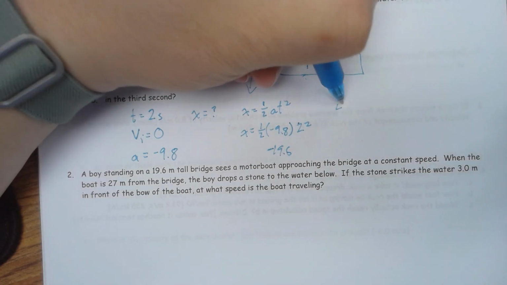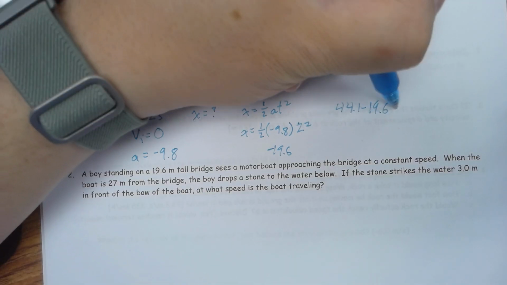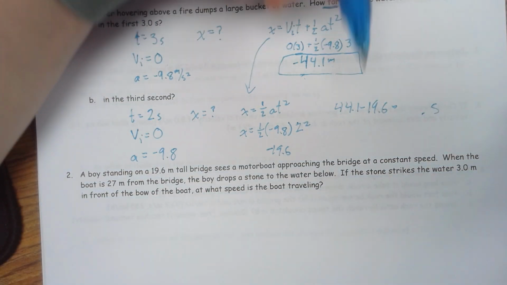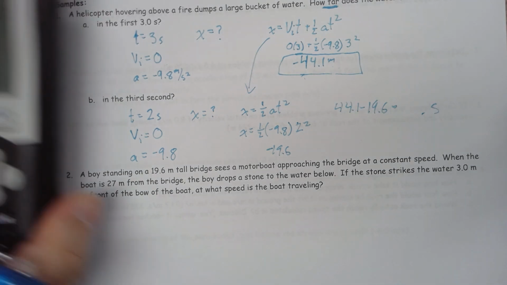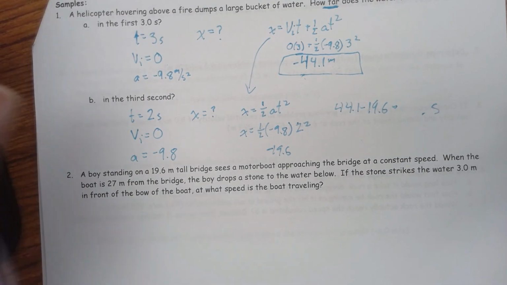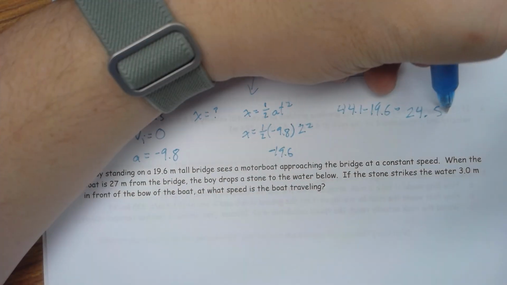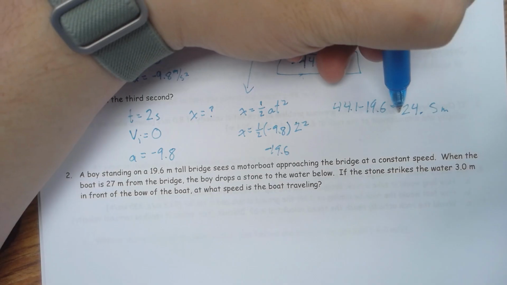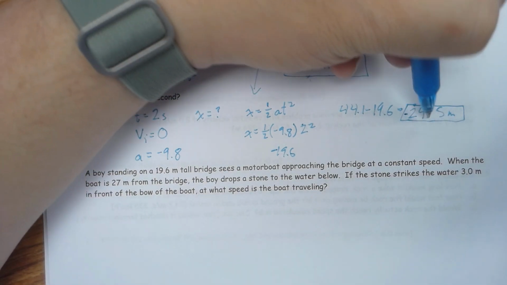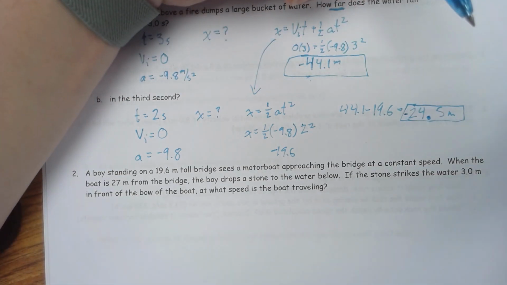So 44.1 minus 19.6 equals, okay, I almost didn't carry the 1, 24.5 meters. And that's a downward direction. So negative 24.5 meters is where it went.